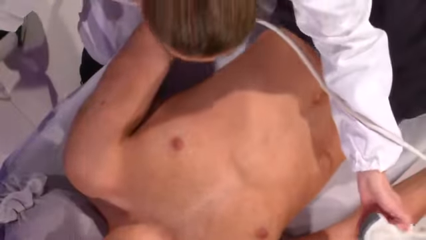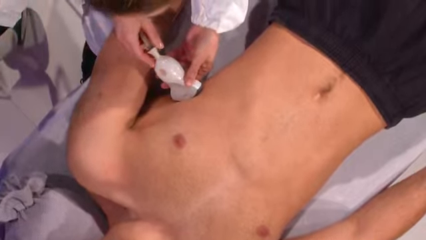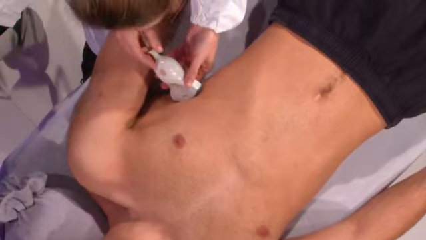There is also an extended version of the FAST protocol, which is the E-FAST. And in the E-FAST, you also scan, again, the right costophrenic angle, like this, and the left costophrenic angle, like this, as we have seen before. And very important, you can also scan your chest to diagnose or exclude the presence of the pneumothorax.